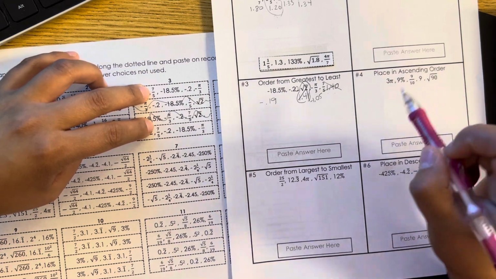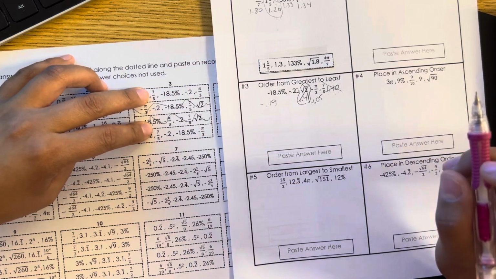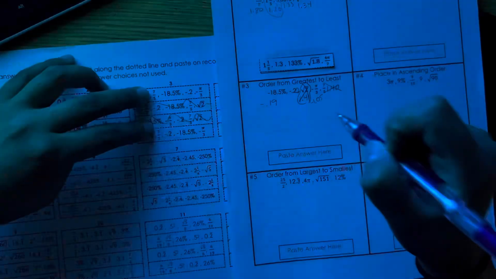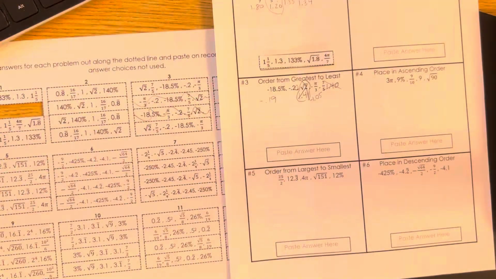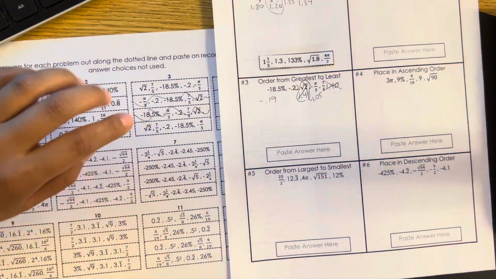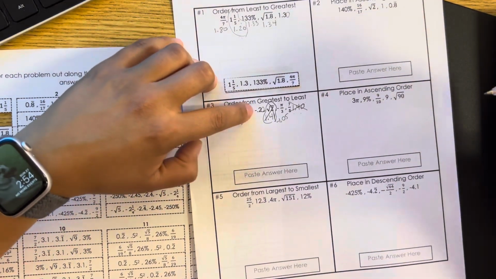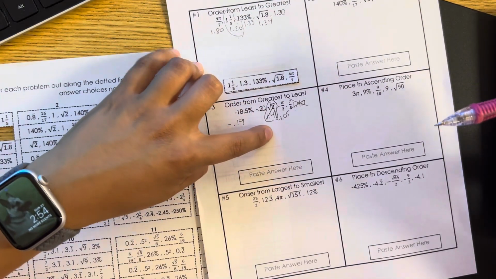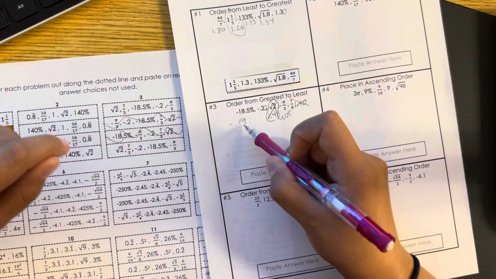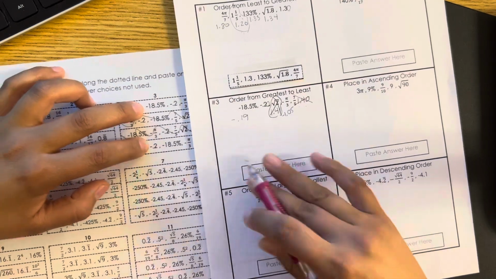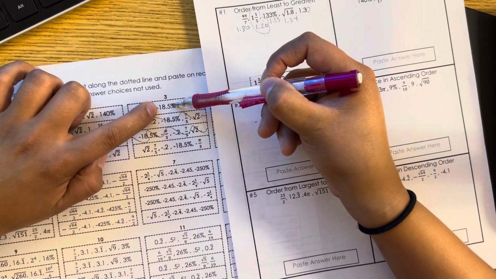Well, now we have our negative. So everybody take a deep breath. Okay, greatest to least means we want actually the smallest negative. Okay, the smallest negative. So which one is the smaller negative? There's negative 0.19, negative 0.20, and negative 1.05. Which one's the smaller negative? Negative 0.19. So negative 18.5% should be next. And look, that's the first one. Kind of see how this works?